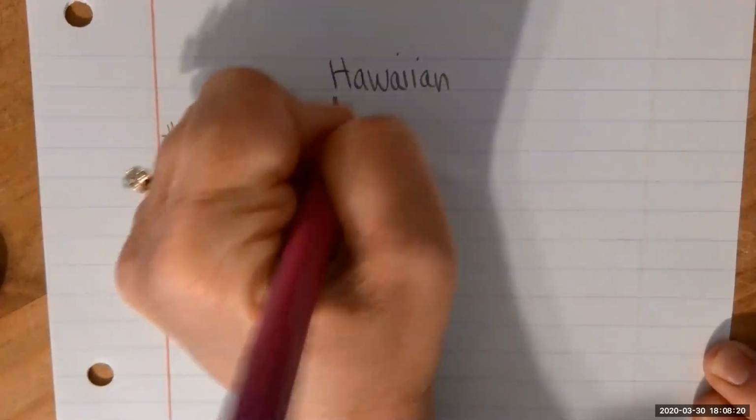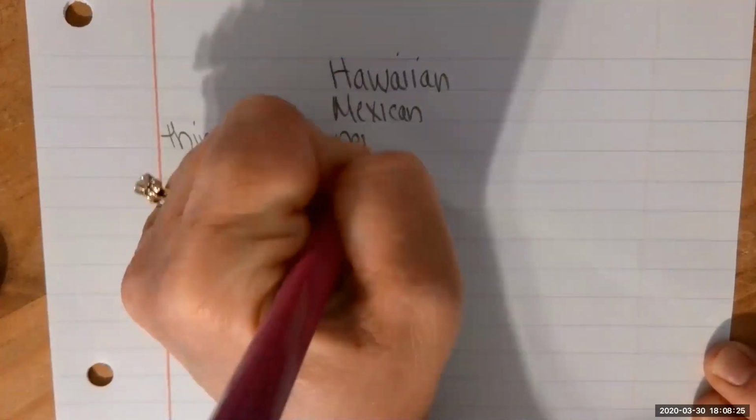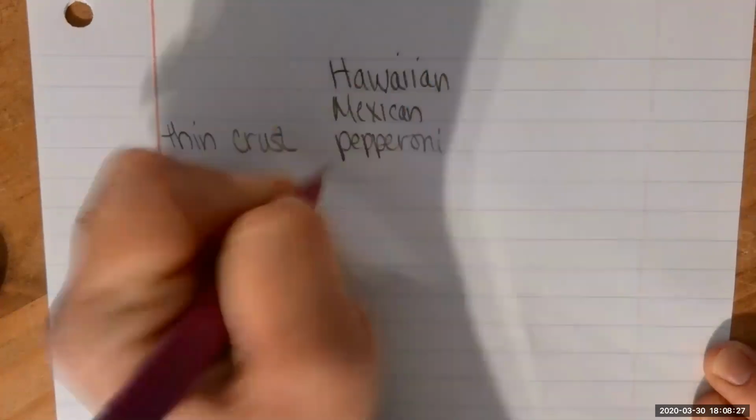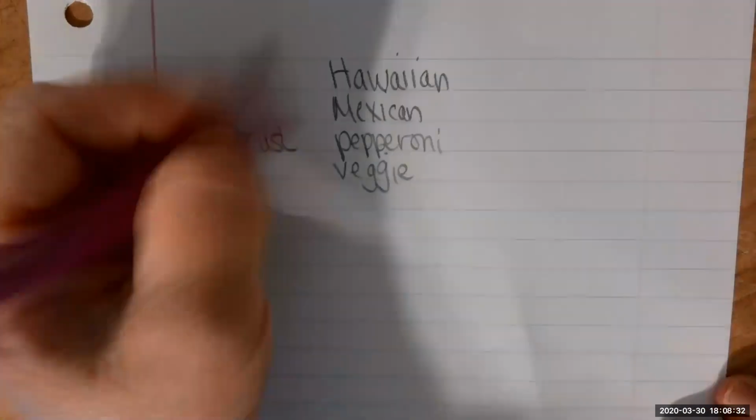So we can have a thin crust that is Hawaiian, Mexican, pepperoni, or veggie. So that's 1, 2, 3, 4.